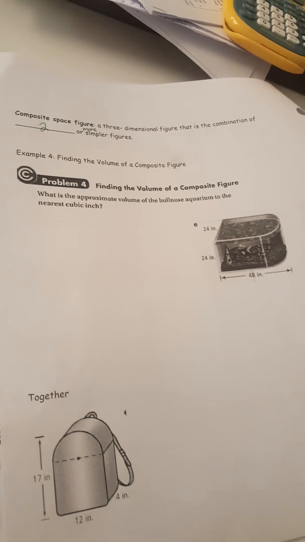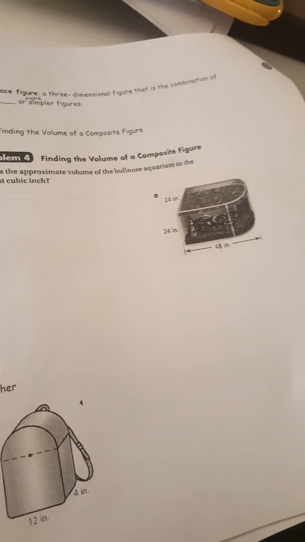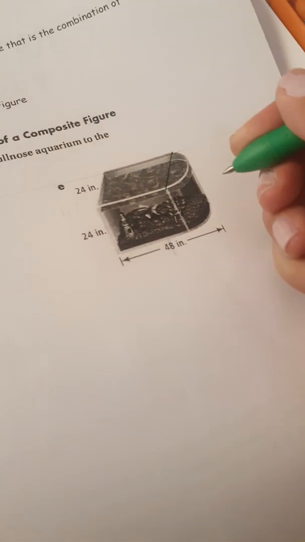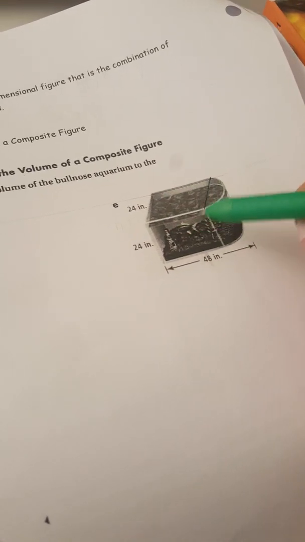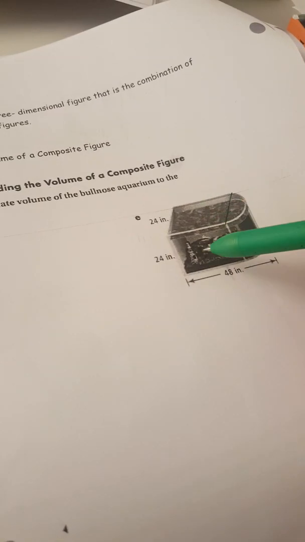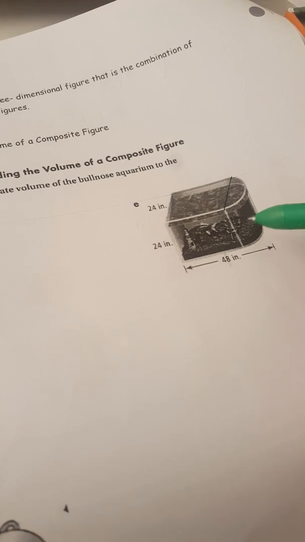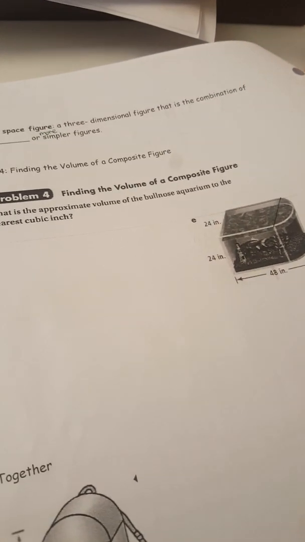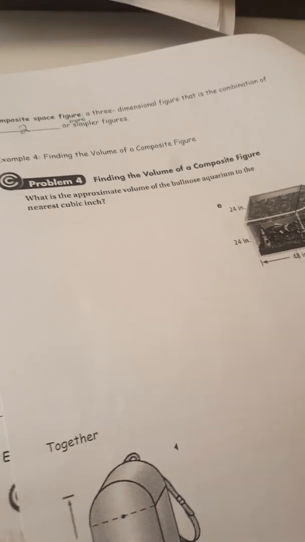You're going to find the volume of the bullnose aquarium to the nearest cubic inch. So if you look at this, you could kind of break it up into two different three-dimensional shapes or figures. Here, notice that one part of it is a rectangular prism, and the other part looks like it's half of a cylinder. So let's go ahead and find the volume of each part, and then to find the total volume, we're just going to add it all up together.